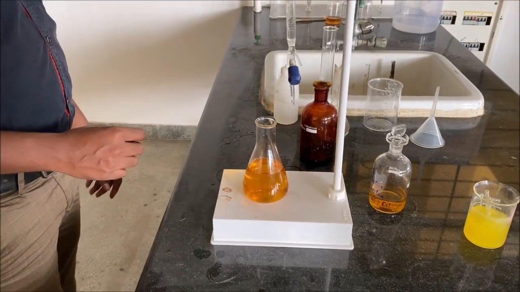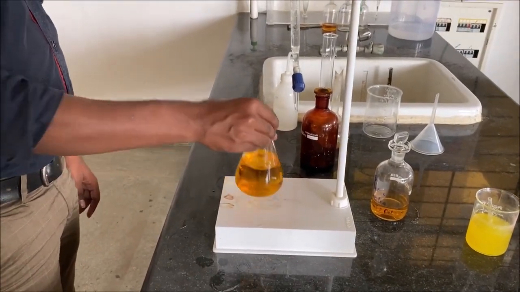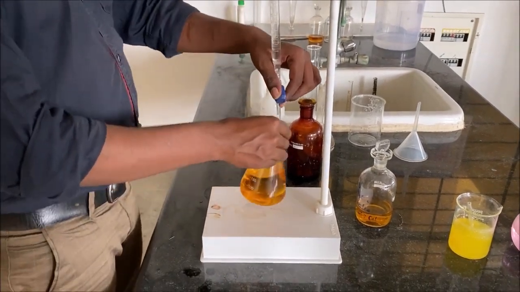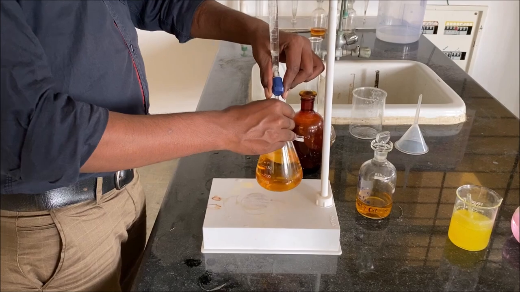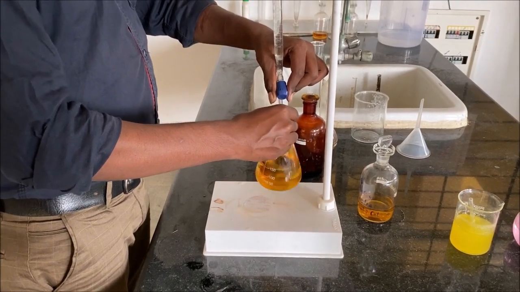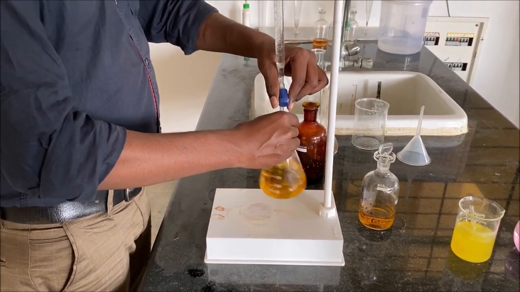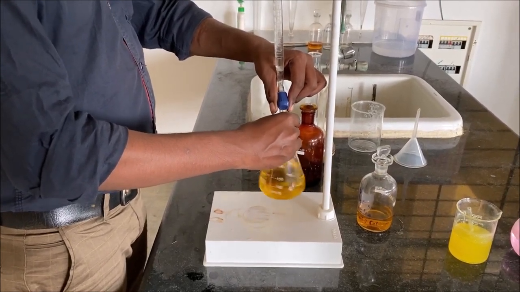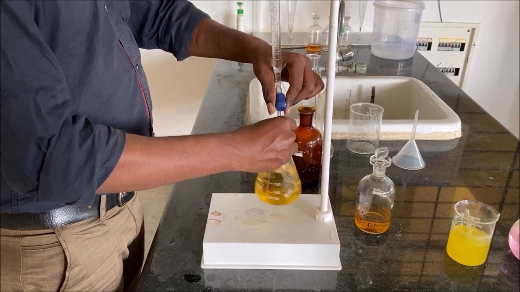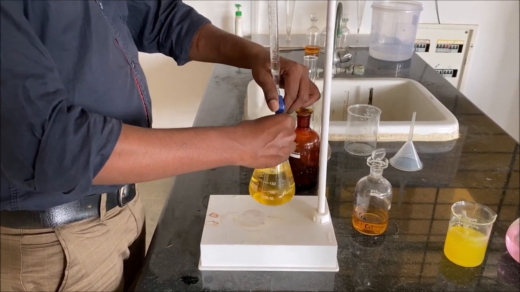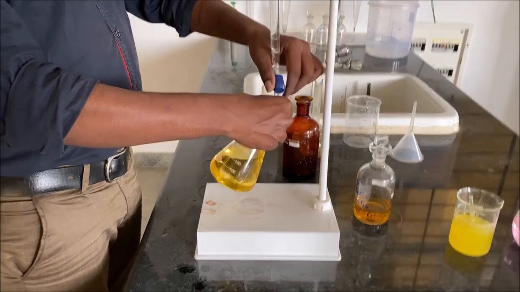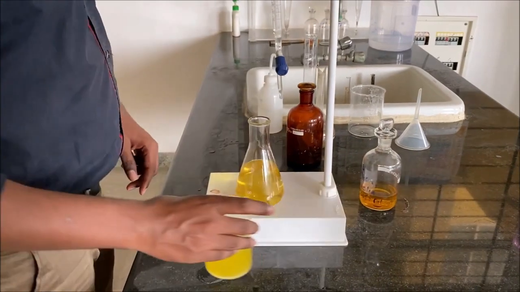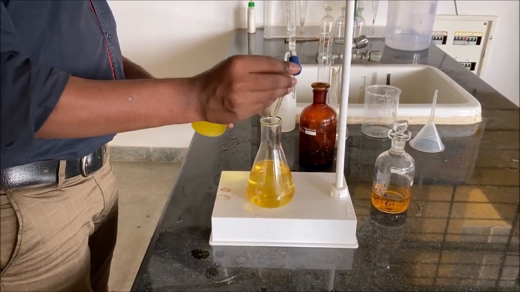The 203 ml of transferred solution in the conical flask is titrated against standard sodium thiosulfate solution until the color turns pale yellow. Now we can see the solution turning pale yellow. At this stage, we are adding a few drops of starch solution.